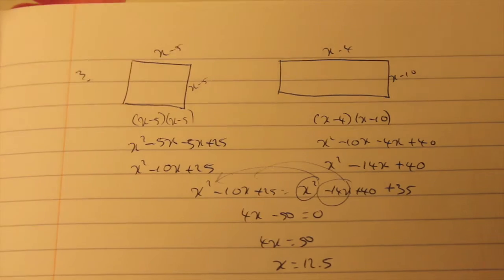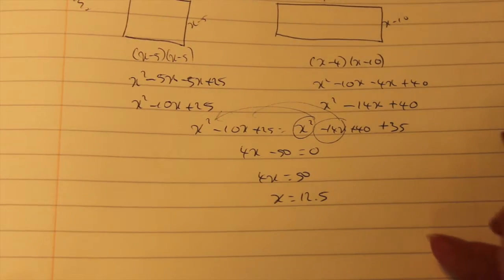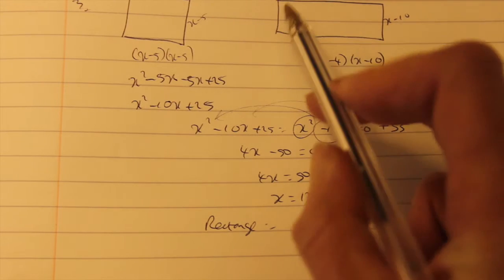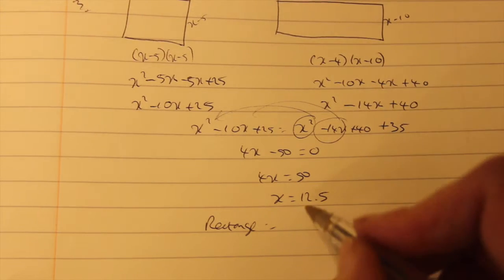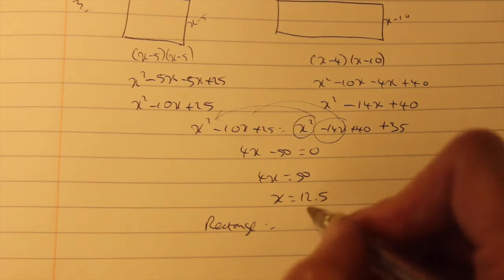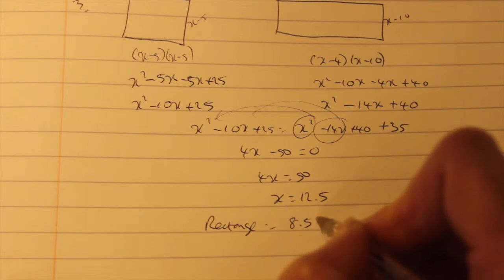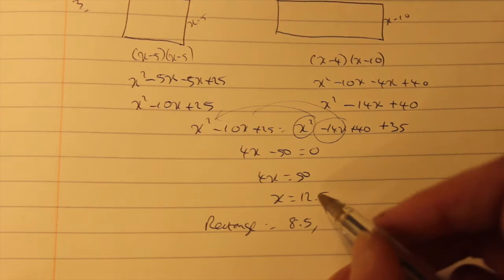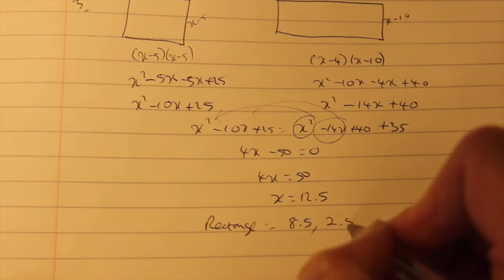And the question says, find the dimensions of the rectangle. So the rectangle, the length of it is x minus 4, so 12.5 minus 4 is 8.5, and the breadth of it is x minus 10, so 12.5 minus 10 is 2.5.